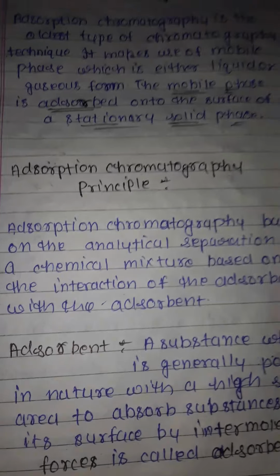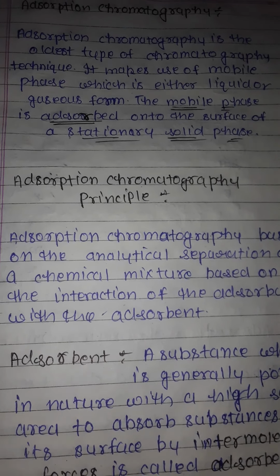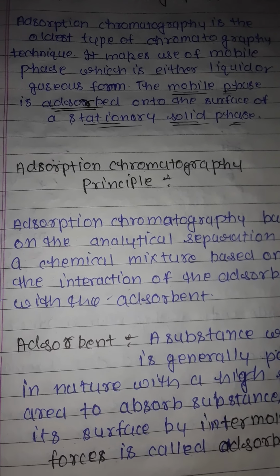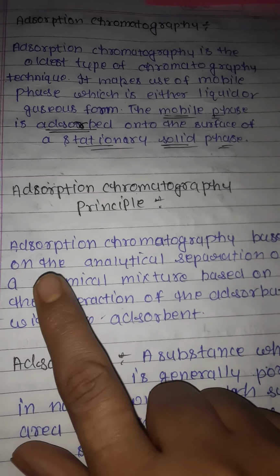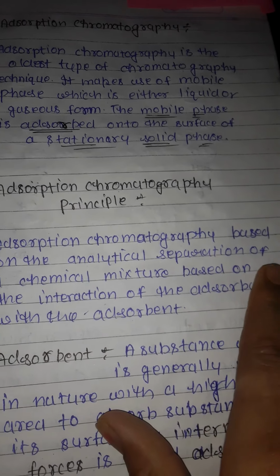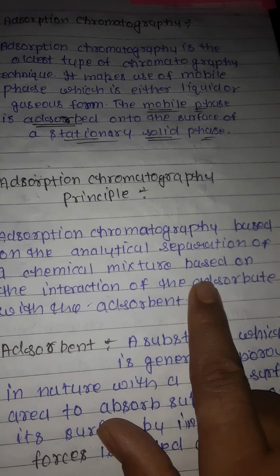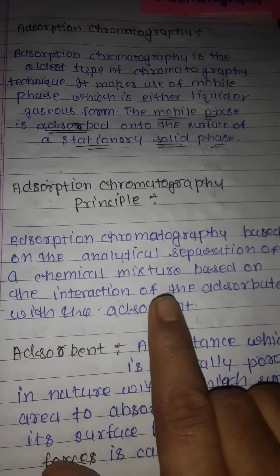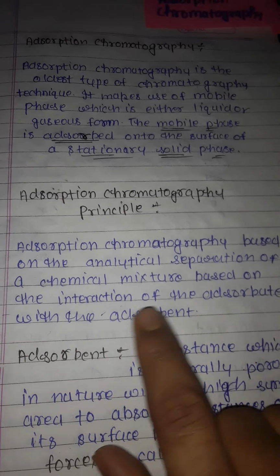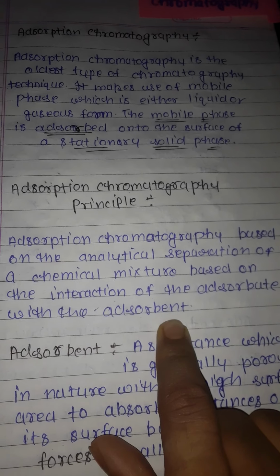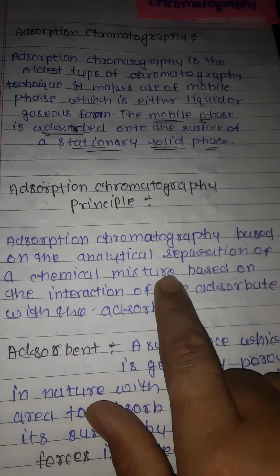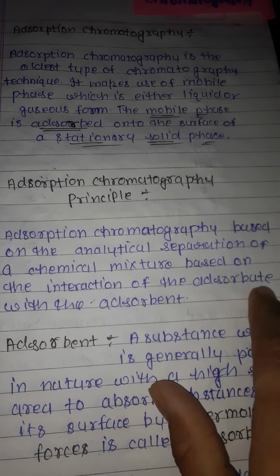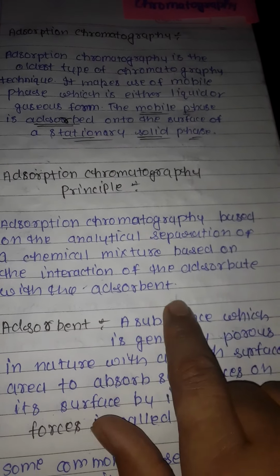What is the principle of adsorption chromatography? Adsorption chromatography is based on the analytical separation of a chemical mixture based on the interaction of the adsorbate with the adsorbent.